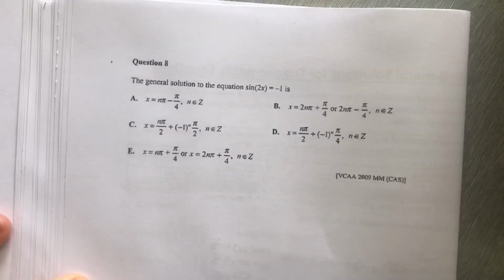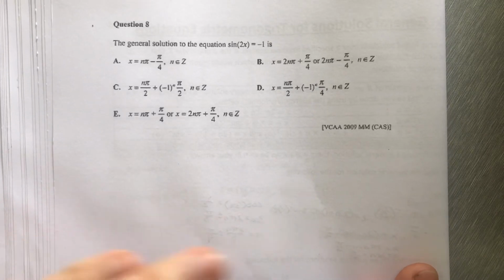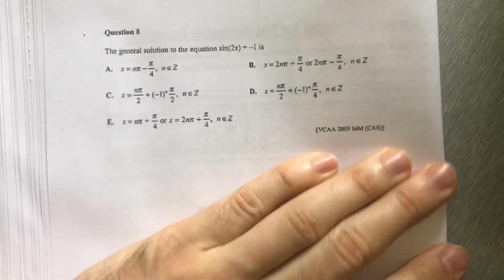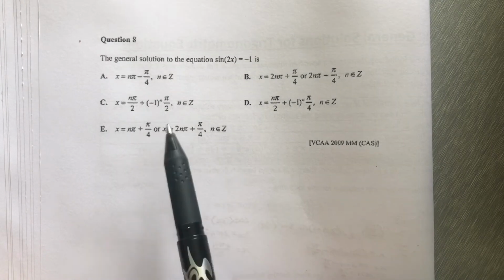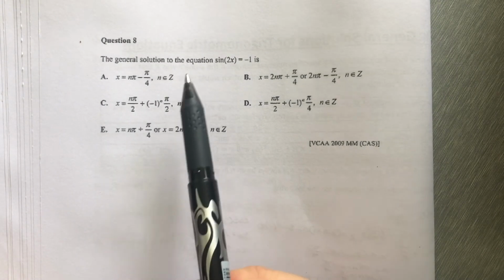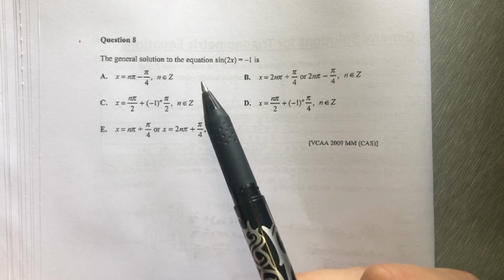We're going to flip over and try this past exam question now. There's only one this time, for this exercise anyway. Right, now we've just been finding general solutions. It's what we've been asked for.